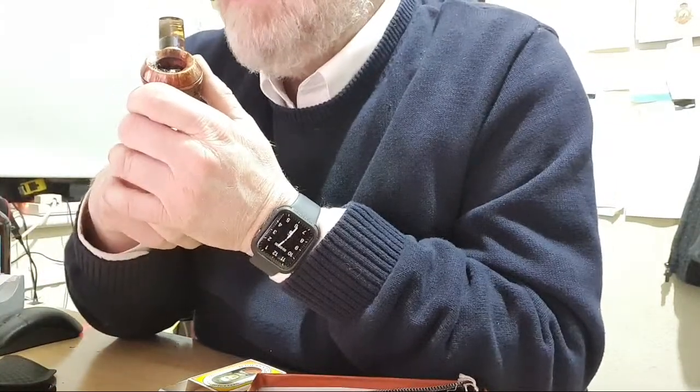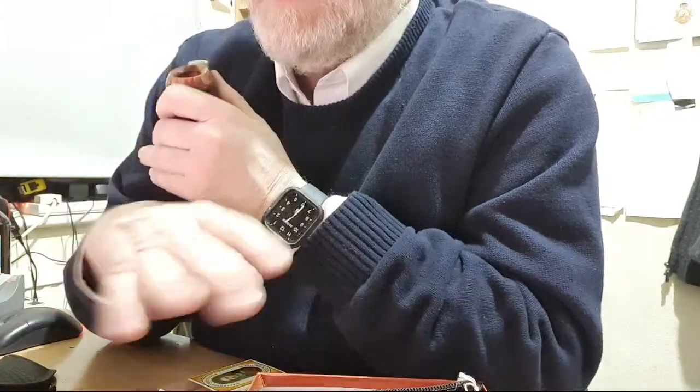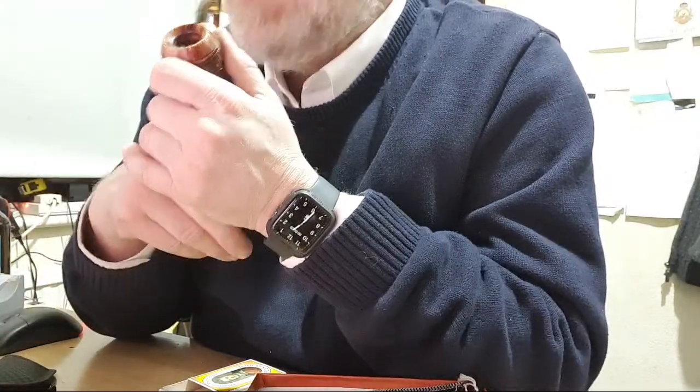Sure, you can put flake tobacco in a mason jar. You can put them in even the smallest ones. You just lay them flat, depending on the size of the flake, obviously.